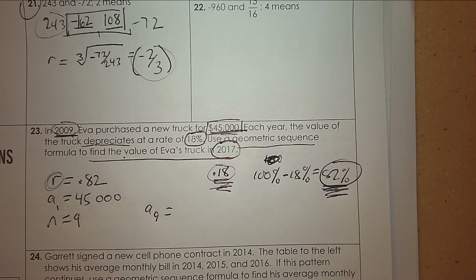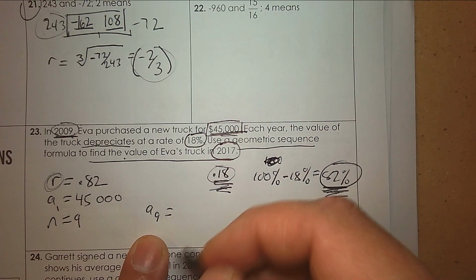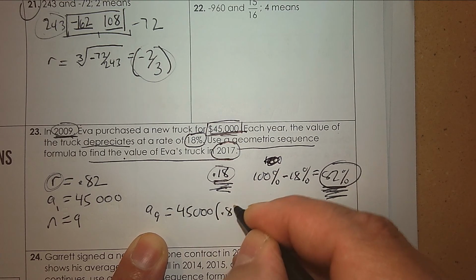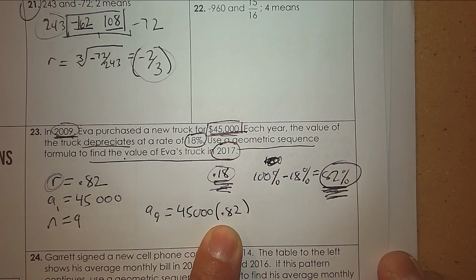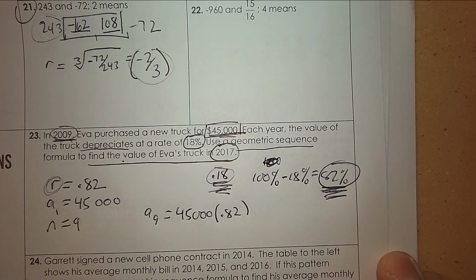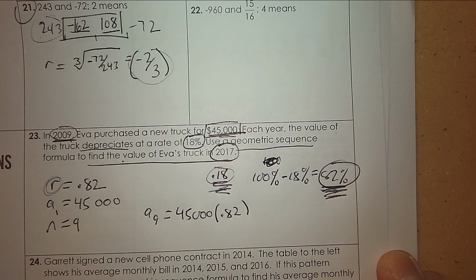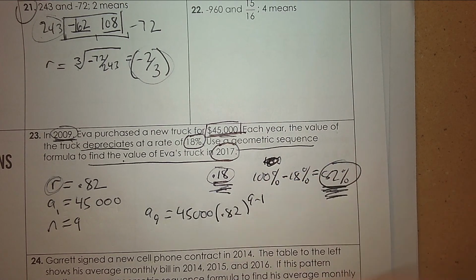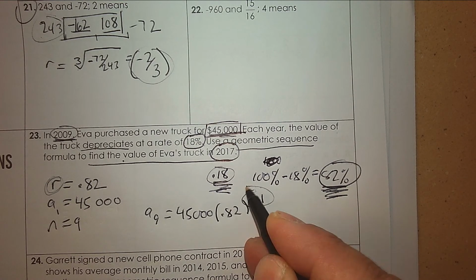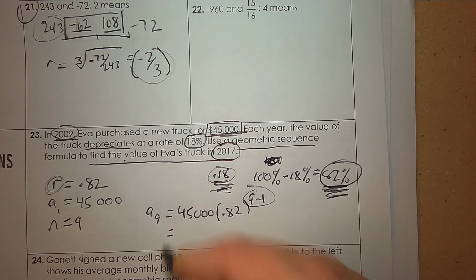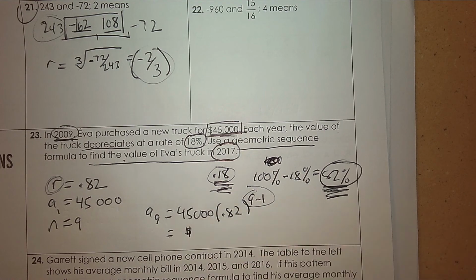So in 2017, what's the truck worth? It started at 45,000. It's keeping 82% of its value every year, right? It's losing 18%, but how much is it keeping? 82% of its value it's keeping every year. And then you go 9 subtract 1. Go for it. Notice the exponent would still end up being 8. Yes? When you do the math here. So can you use your calculator, please? How much is the truck worth in 2017?